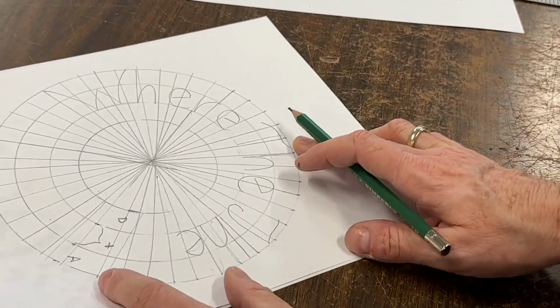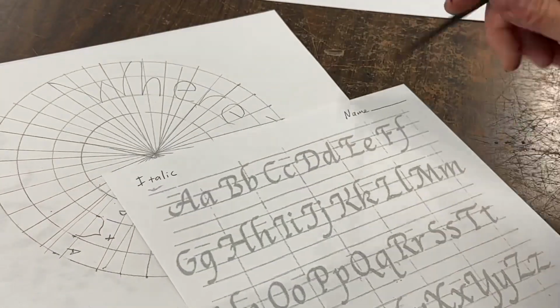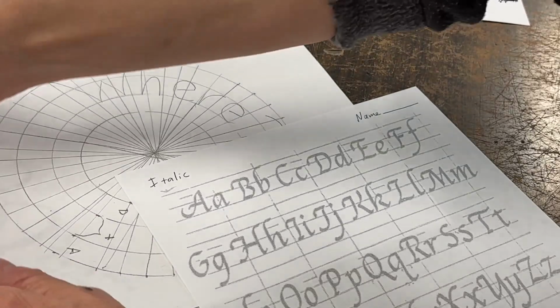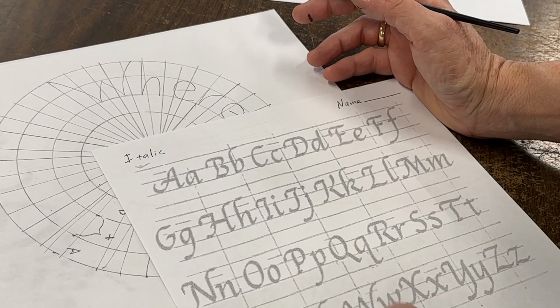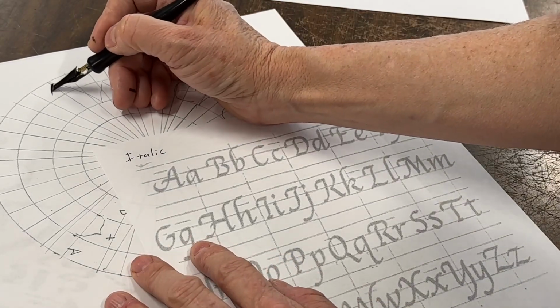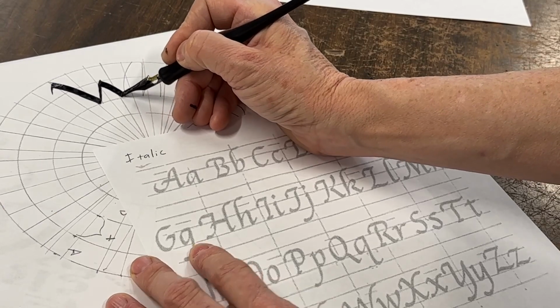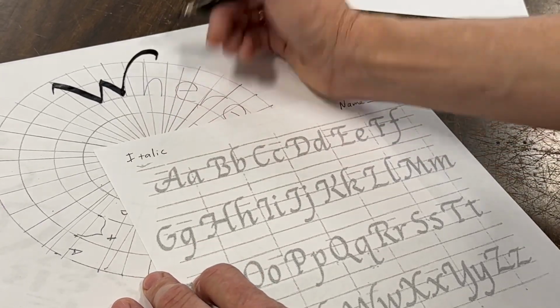Once you've got them all the way around and you know they're probably going to fit, use a real alphabet to help you remember how to make your letters. Don't just do your normal student writing. Okay, I'm going to go for the W. And I can go outside of the lines if I want to.